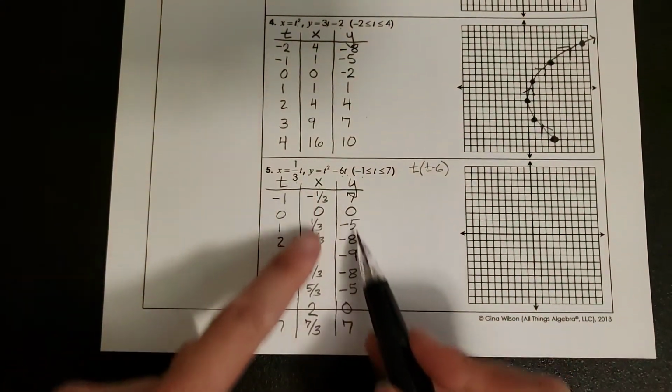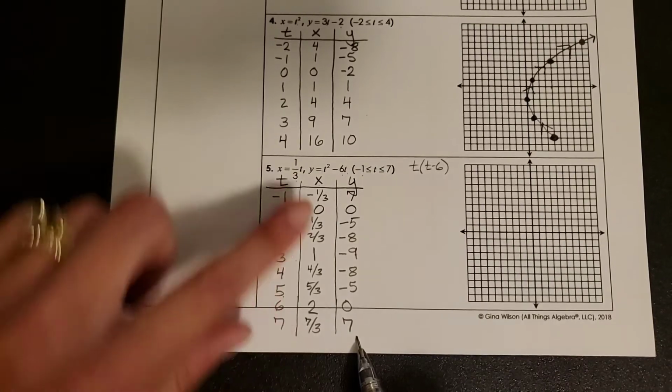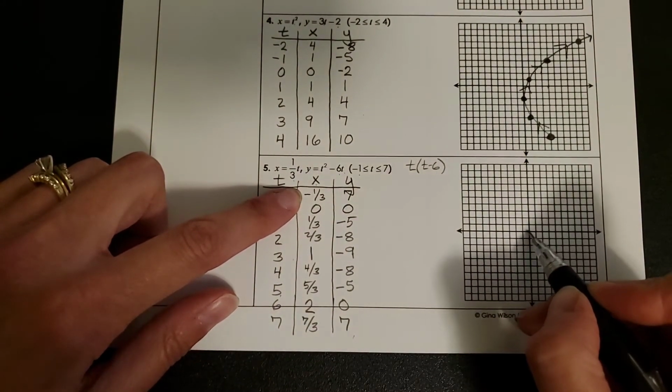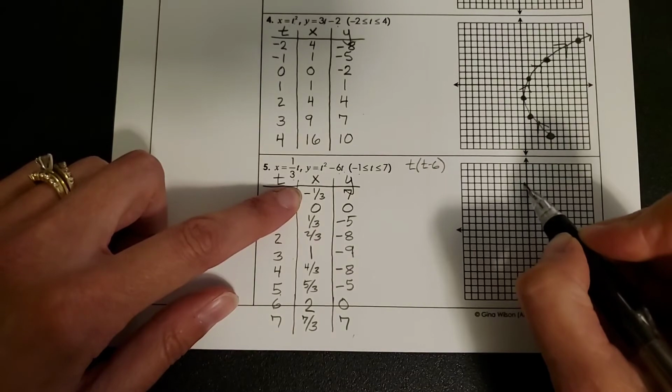So now my x and y columns provide the ordered pairs. I'm going to go -1/3 up 7.